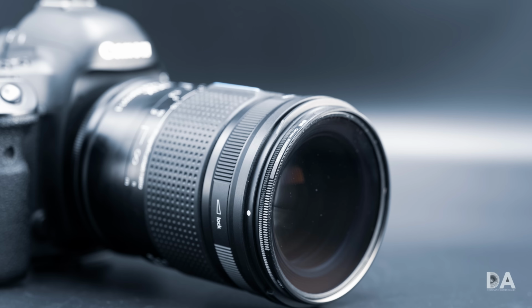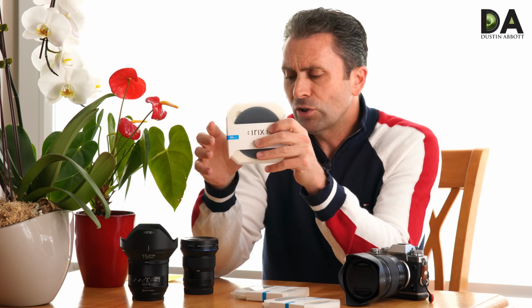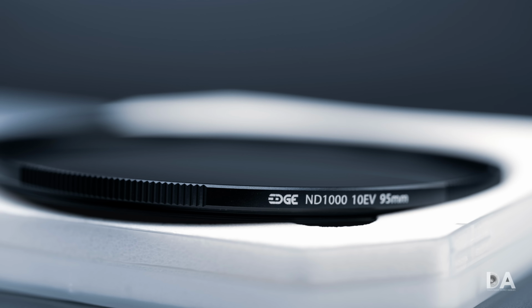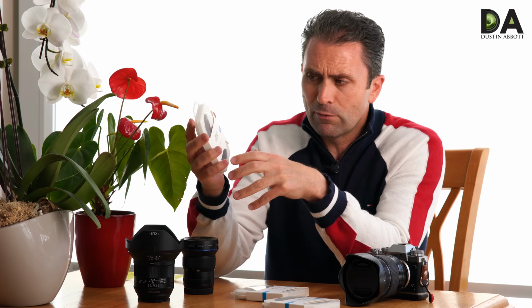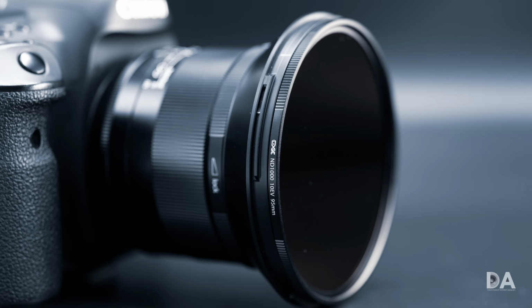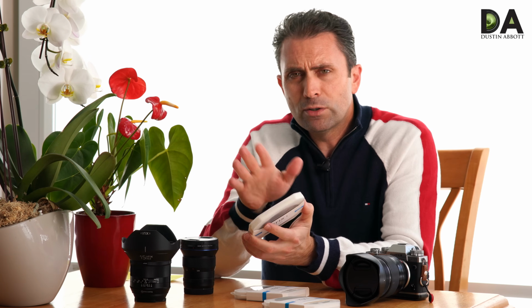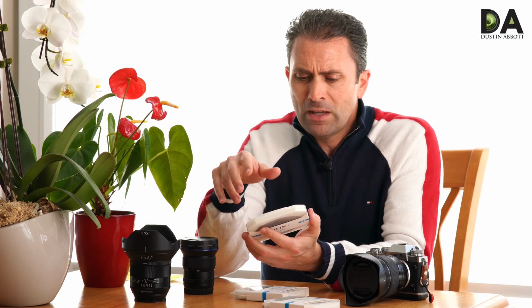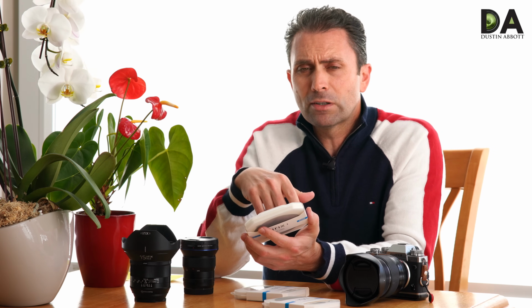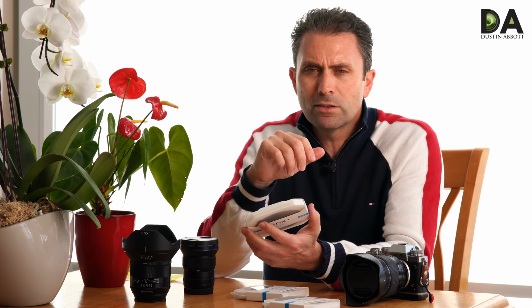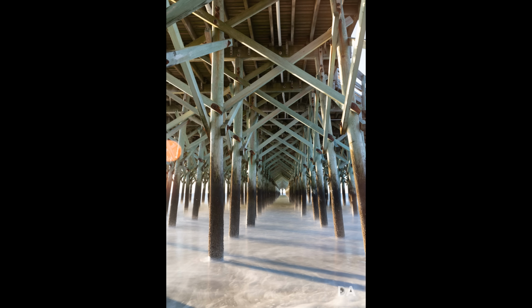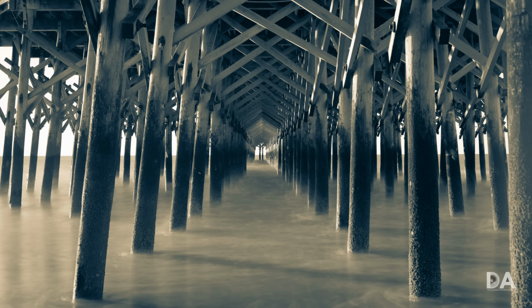I've also been using an ND1000, which is a 10-stop filter that allows you to get long exposures. In this case, I used a 95mm, so a very large filter, and I've used it with the Irix 15mm f2.4 to get some long exposures. Obviously, cutting that amount of light reaching the sensor allows you to go from, say, this shot, where there is constant movement of the water and thus a somewhat busier image, to a more ethereal image where the water has smoothed out and become more mist-like.